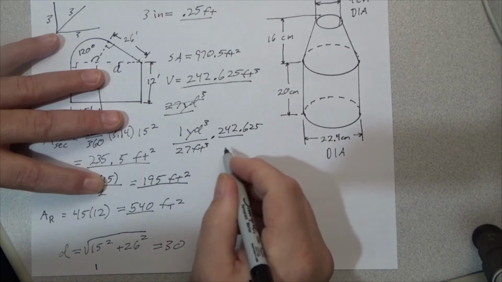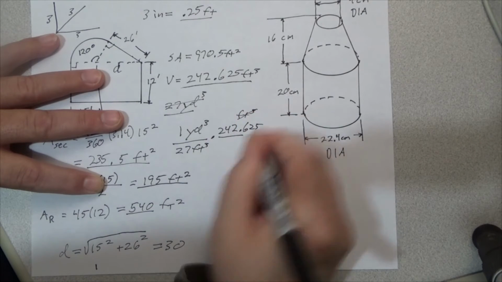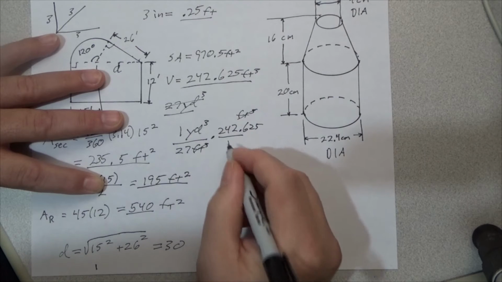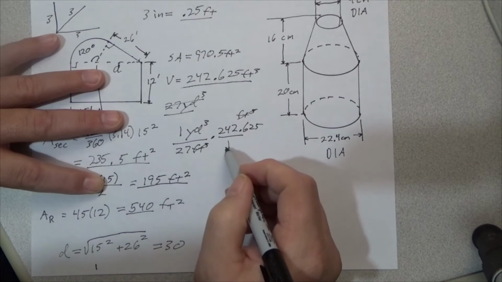So the feet cubed and the feet cubed cancel out. And let's just put a 1 there just as a placeholder. So 1 times that, and then 27 times 1.